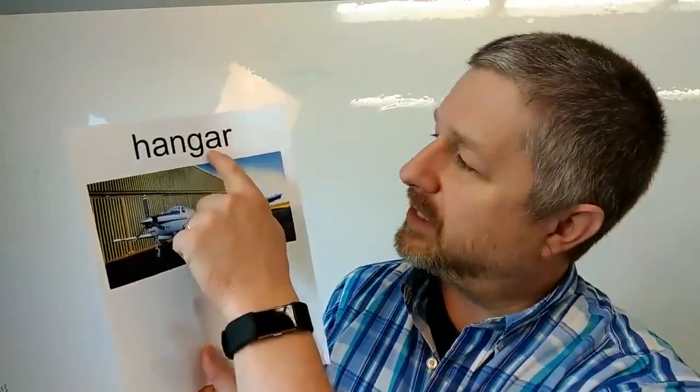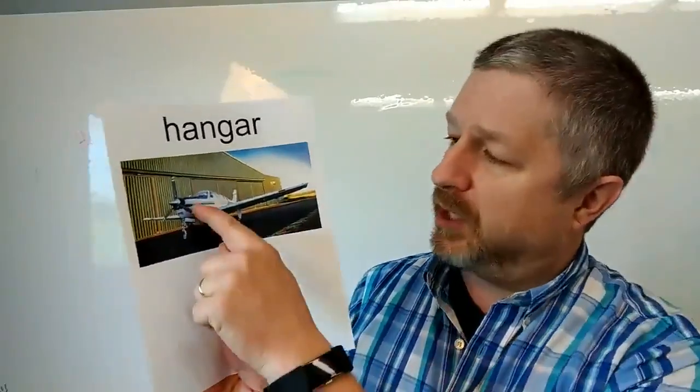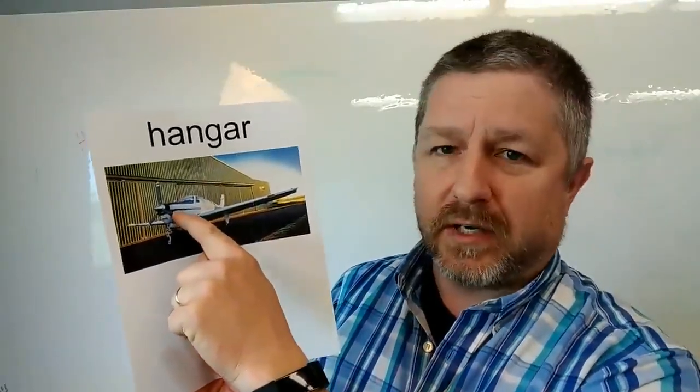A hangar, and note here the way it's spelled, a hangar is a large building that they keep airplanes in when they are not flying. Okay, so we have a hangar here. You can see an airplane in front. When they park the plane, they would put it in a hangar. So a large building at an airport where they park the planes is called a hangar.